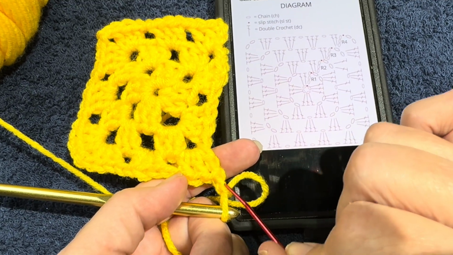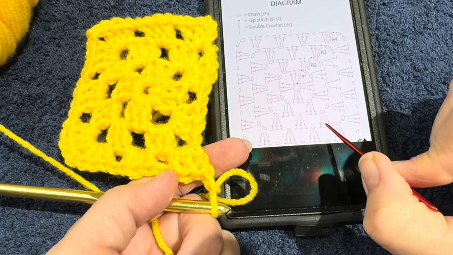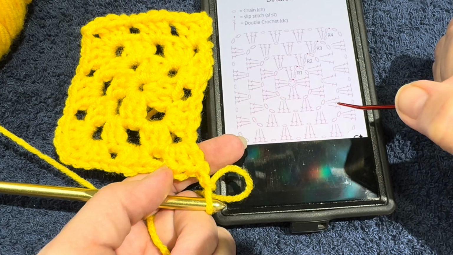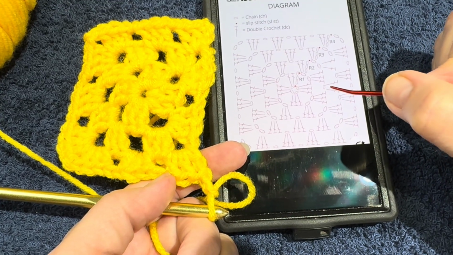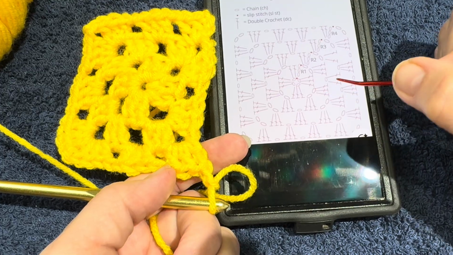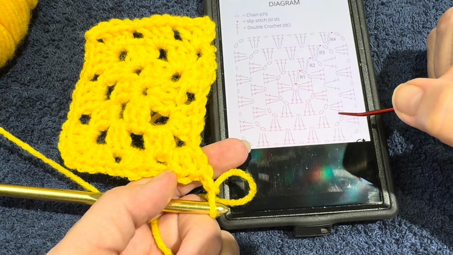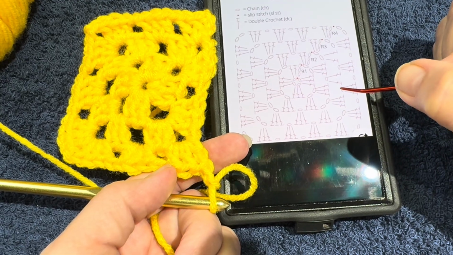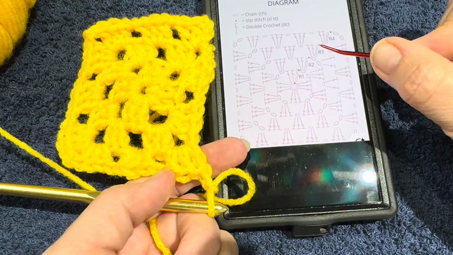So you set it down, you chain 2, which is your 3rd row, this is where you're at, you've chained 2, so now you just do 3 double crochets. We're going to pretend this looks like this one and do 3 double crochets, chain 1, 3 double crochets. So you're going to chain 2, 3 double crochets, chain 1, 3 double crochets, chain 1, 3 double crochets, chain 2, and slip stitch. And that's where we're at.